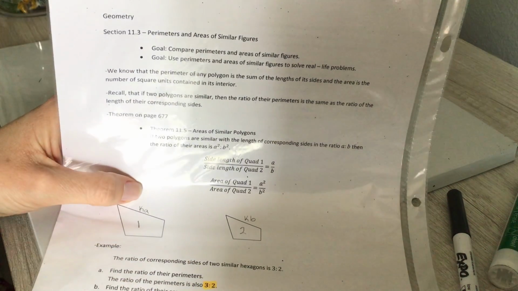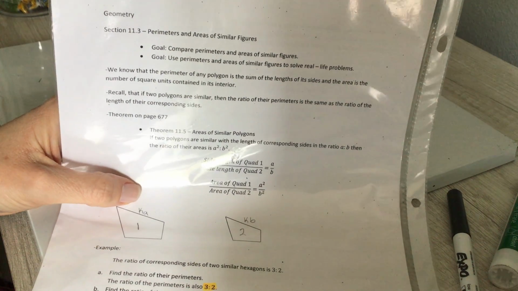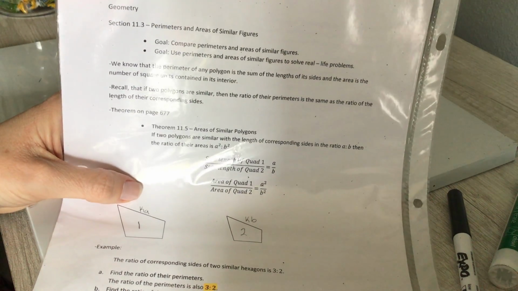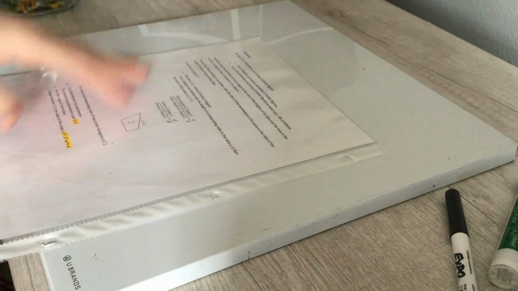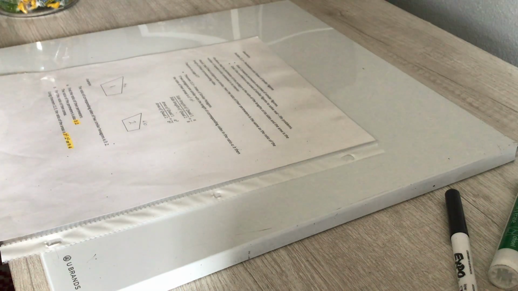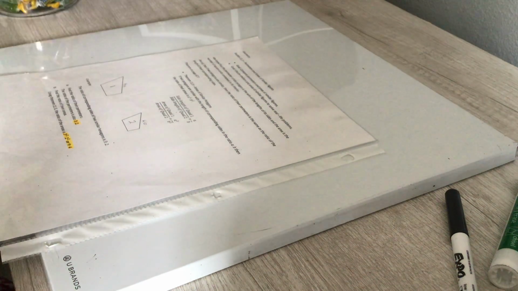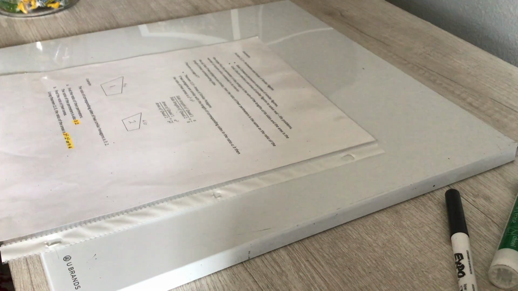All right, 11.3, perimeters and areas of similar figures. Remember that similar figures do not have to have the same size. Two squares could be similar because their corresponding angles are congruent and corresponding sides are proportional.